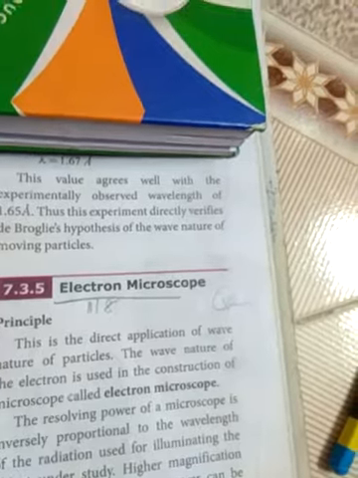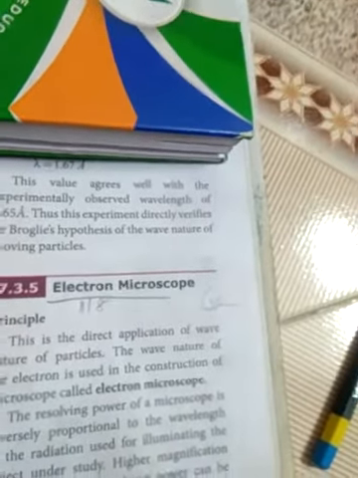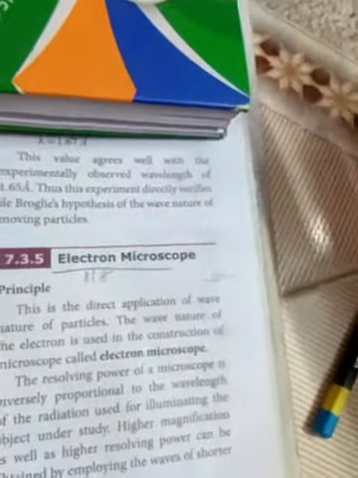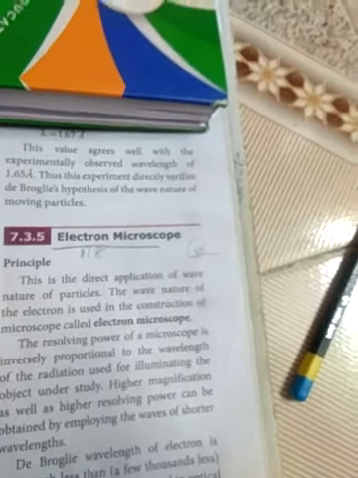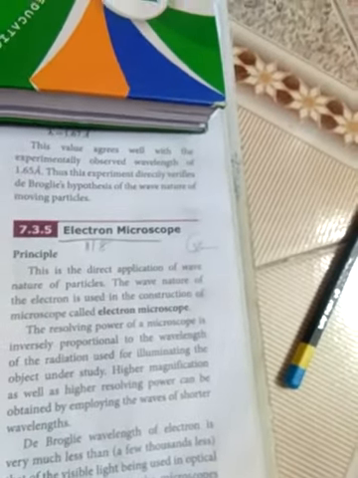So if you use shorter waves, the magnification will be higher. So you have to use de Broglie wavelengths. de Broglie waves are very, very small. If you use that wave in the microscope, the magnification of the object is very high.